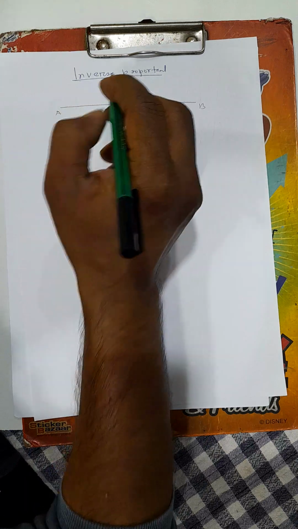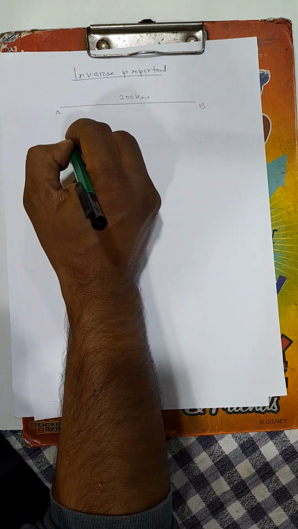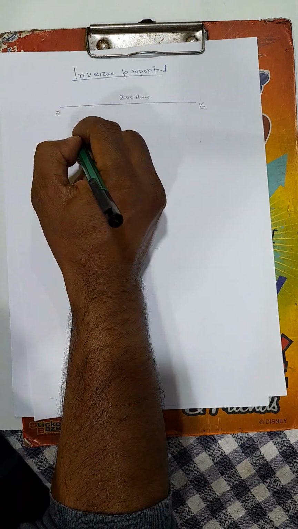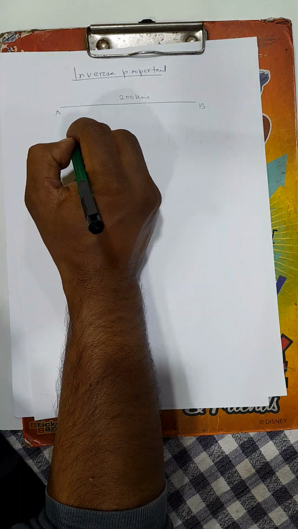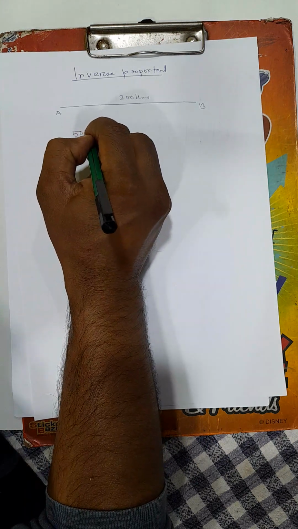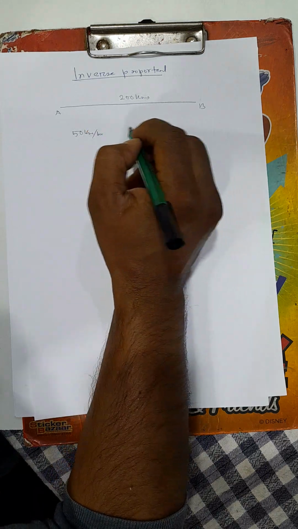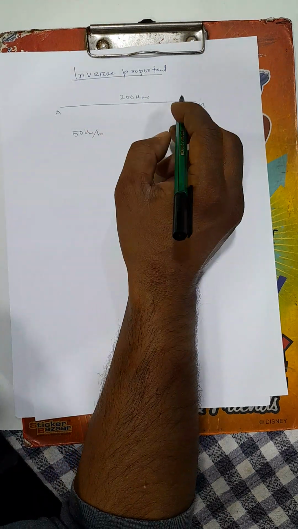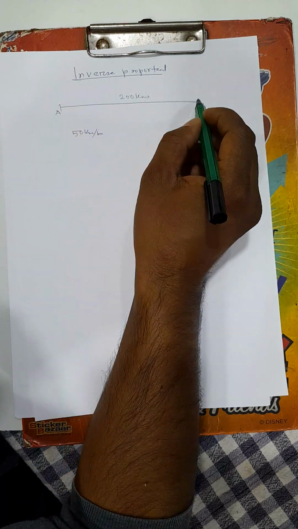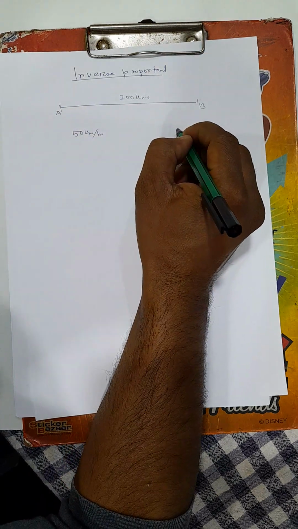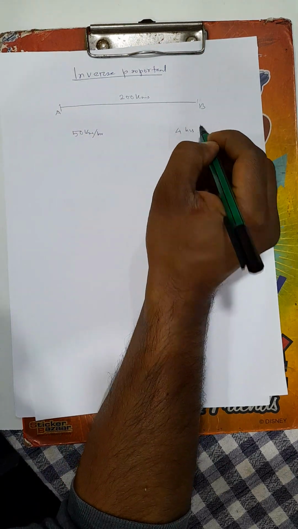Now suppose you are traveling at 50 kilometers per hour. If you are traveling at 50 kilometers per hour, how long will you take from A to B? Time taken will be 4 hours.